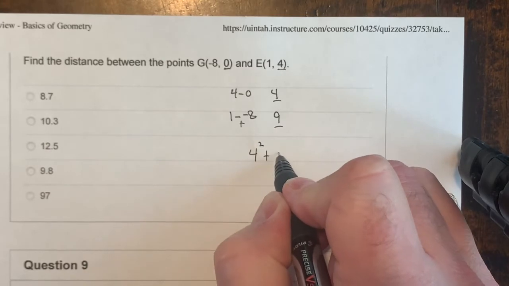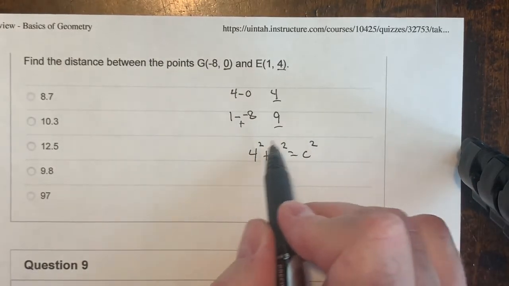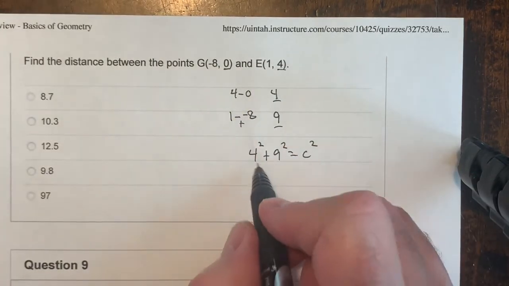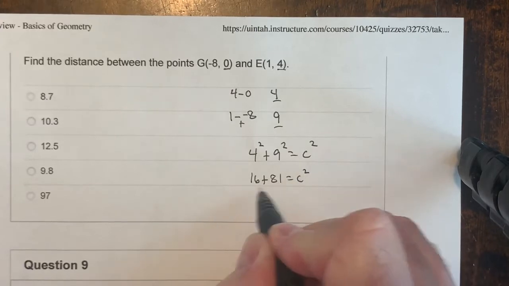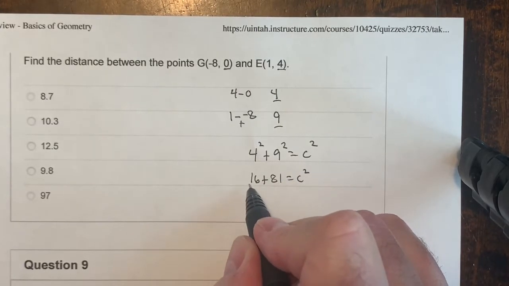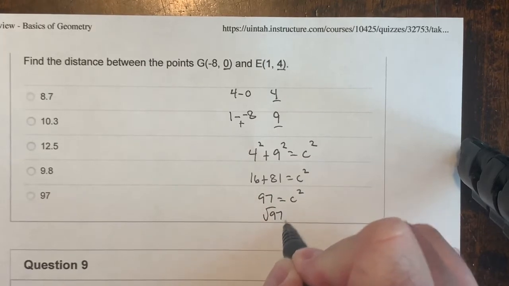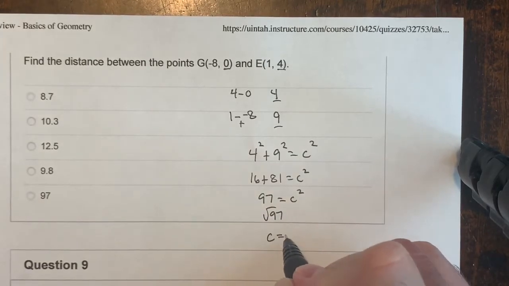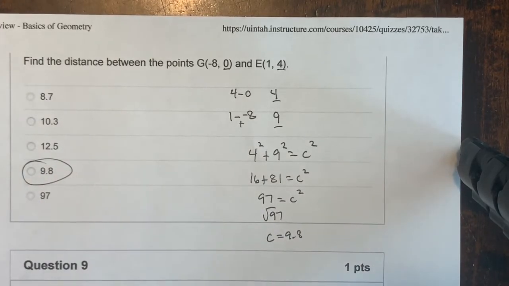So we can do 4 squared plus 9 squared equals c squared. These would be the sides of a right triangle if we were to graph this and draw the triangle. 4 squared is 16, 9 squared is 81, 16 plus 81 is 97. I need the square root of 97. If you punch that in your calculator, you'll get approximately 9.8. And there's the answer that we want.